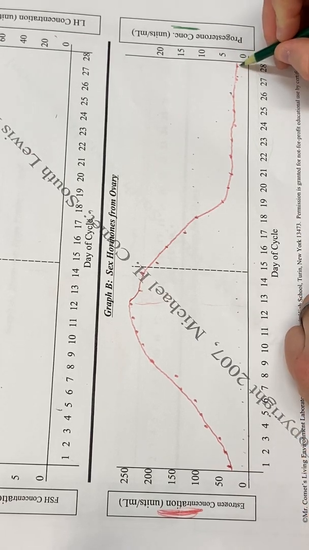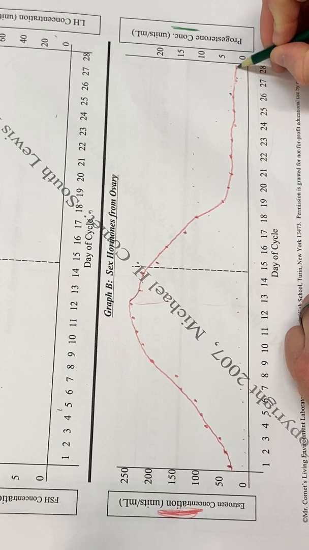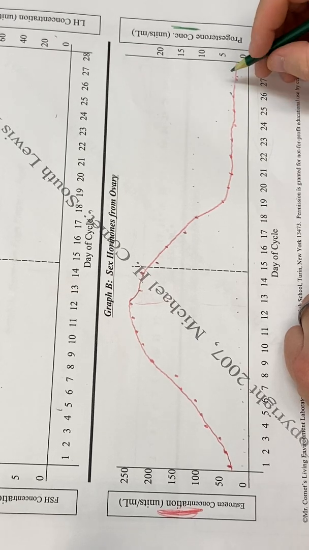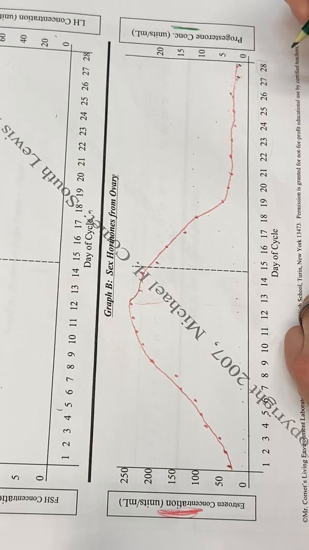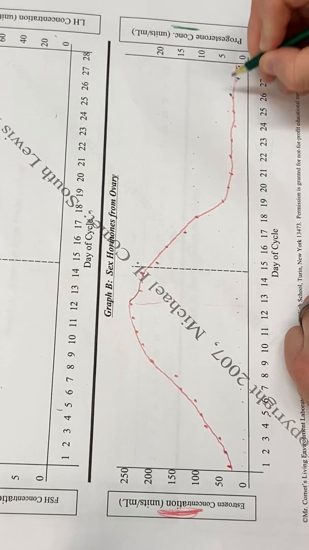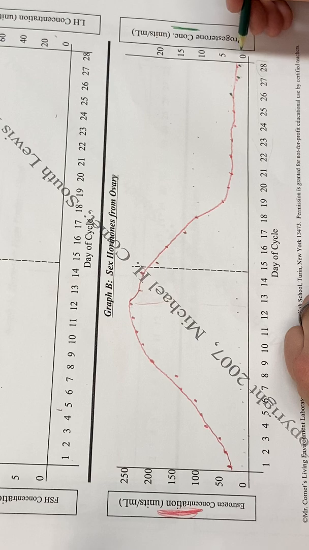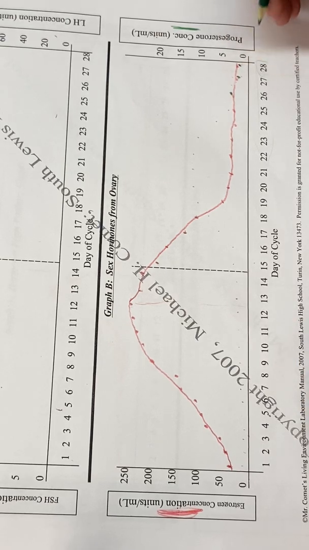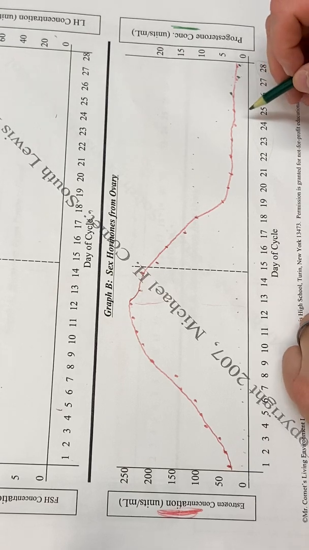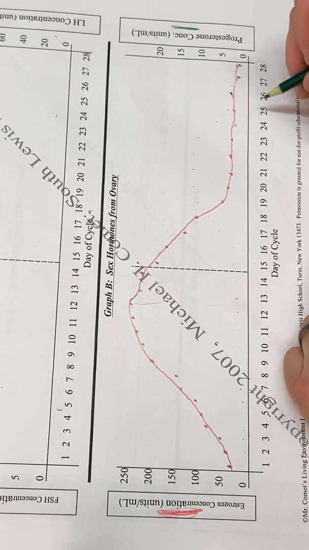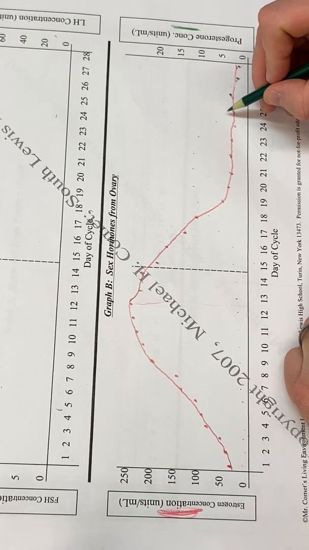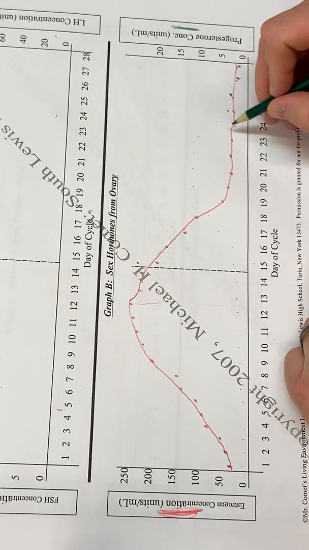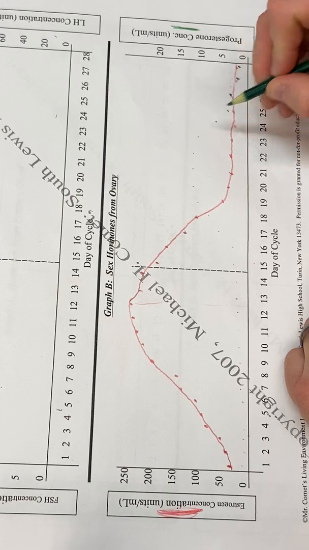So at day 28, we're at 0.8. At day 27, it's 1.5. At day 26, it's 3. Now you can see the tough part about this graph. We're talking about decimals way down here in the lower right. Very difficult to look at. Day 25 is 4. Day 24, 7.2.